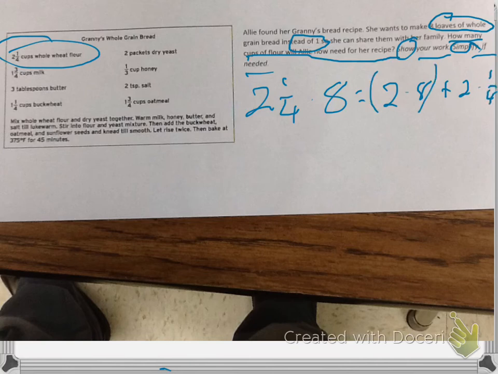I can do partial products, multiplying both 2 by 8 and 1/4 by 8, because I have to multiply that whole 2 1/4 by 8. If I do that, it would be 16 plus, sorry, it shouldn't be 2 times 1/4, it should be 8 times 1/4 because it's 8 loaves of bread. So 8 times 1/4 is 2, and that would equal 18. Okay, so that's one way to multiply those two.